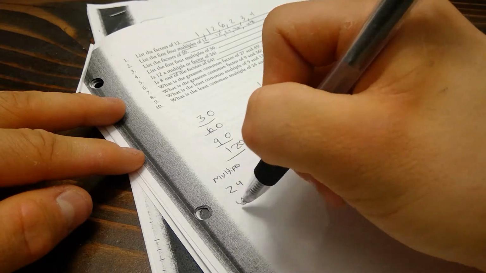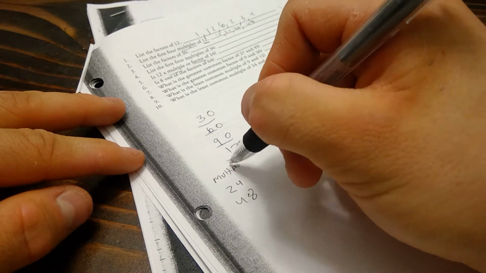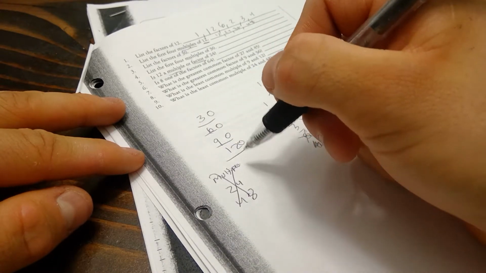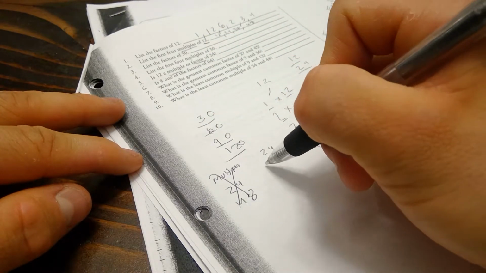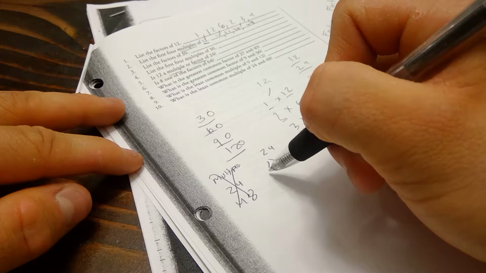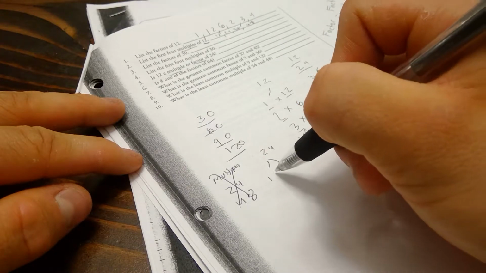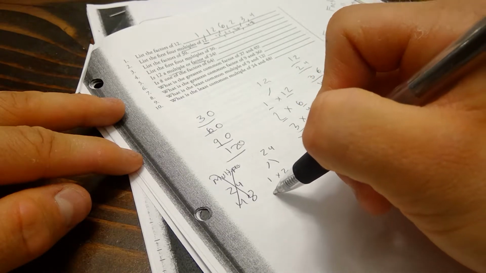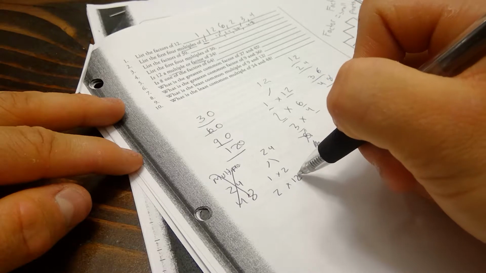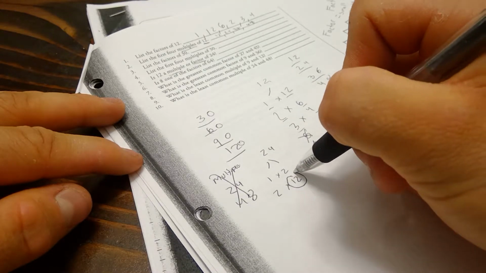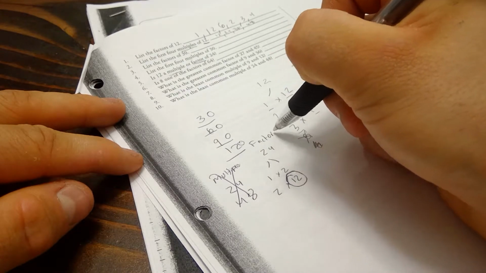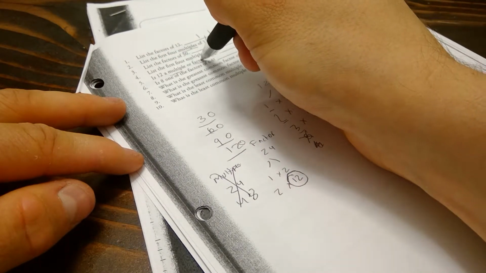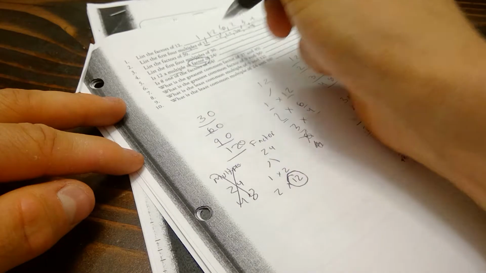Right? And I don't see a number 12 in here, right? So it can't be this. So what about factor? Well, 24, if I factor it down into its parts, I can do 1 times 24, or I can do 2 times 12, and whoa, there you see it. It is a factor. All right, so for this one, it's going to be a factor.